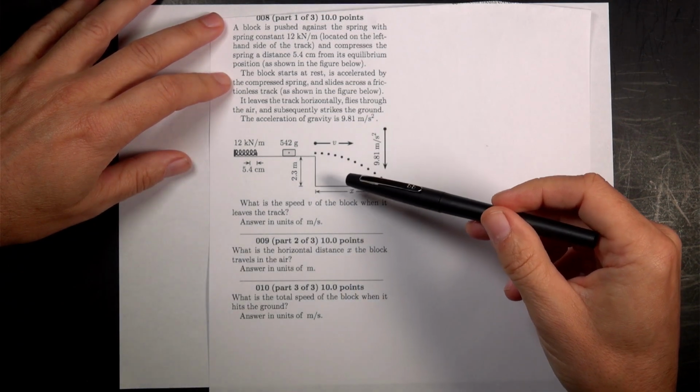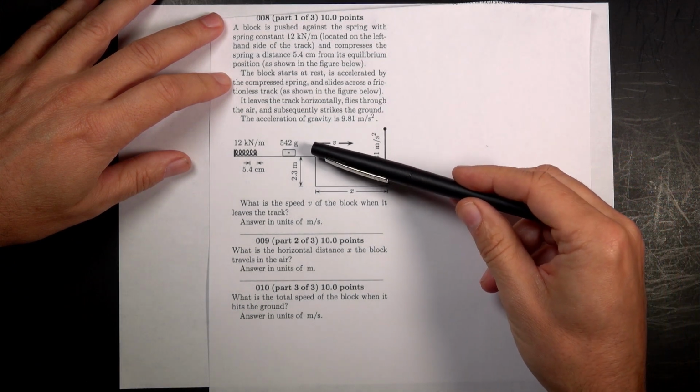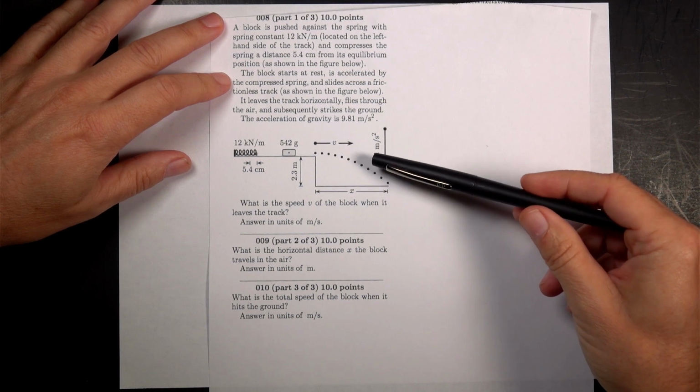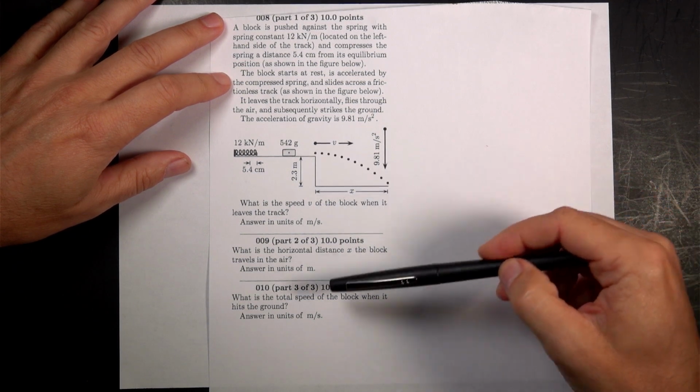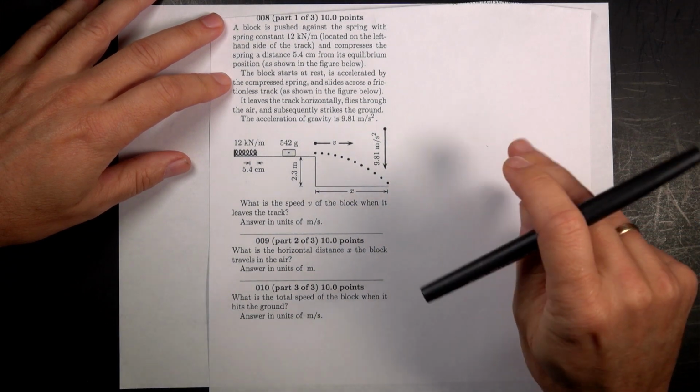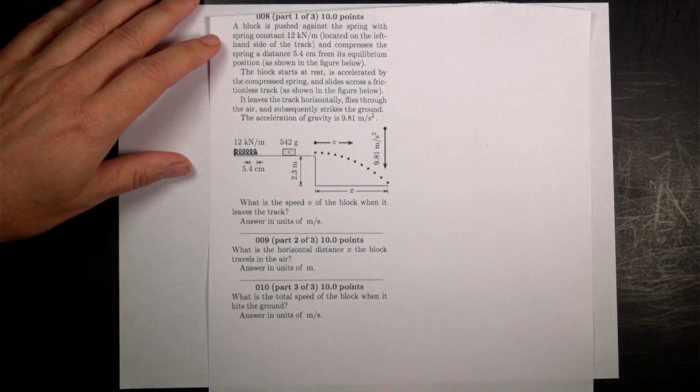What is the speed v of the block when it leaves the track? I guess right here. What is the horizontal distance the block travels in the air, x? And what is the total speed of the block when it hits the ground? Okay, so it's kind of like a summary problem, I would say.